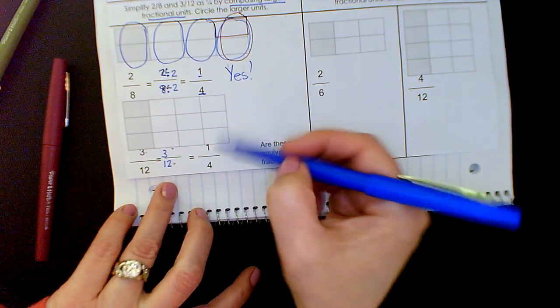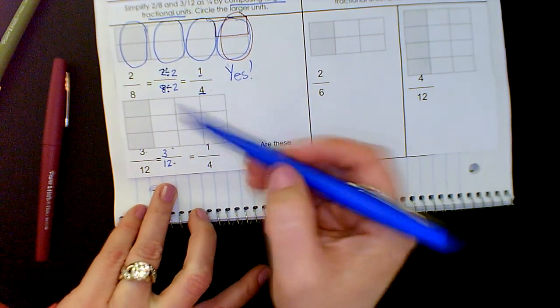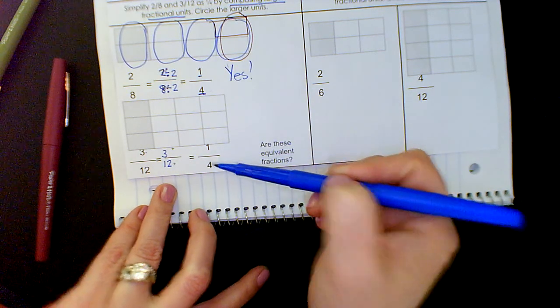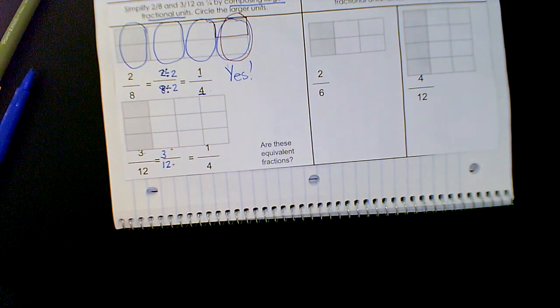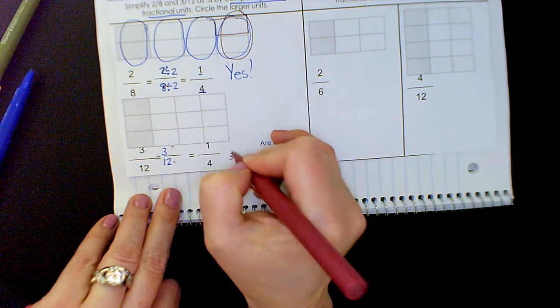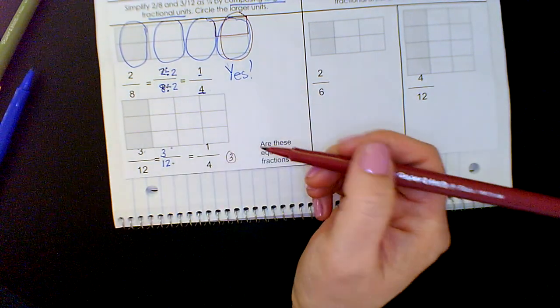And I'm going to divide it by what to give me fourths? Well, 3 divided by what gives me 1, and 12 divided by 3 gives me what? I think maybe 4th grade, because I kind of know that 12 divided by 4 is 3. I think 3 might be my fractional unit.